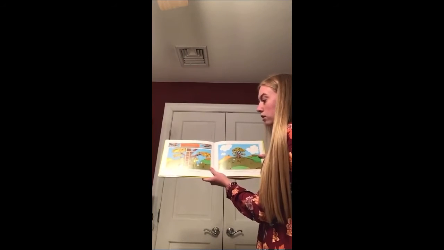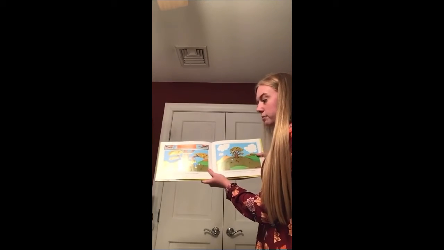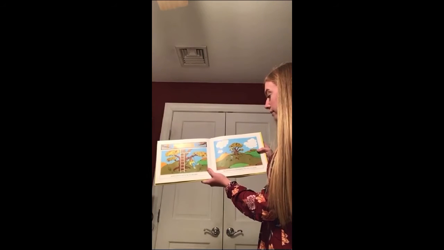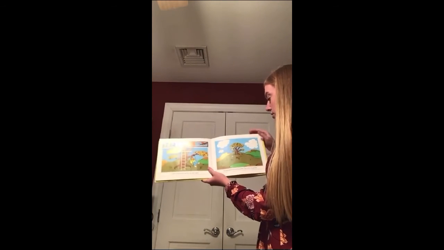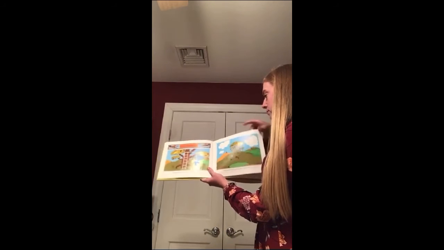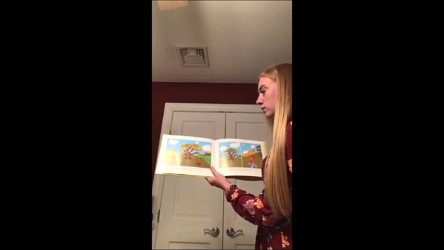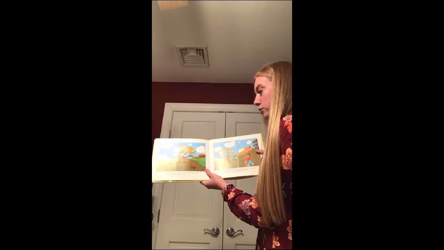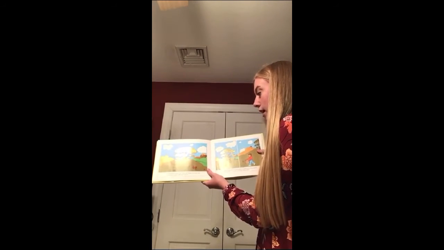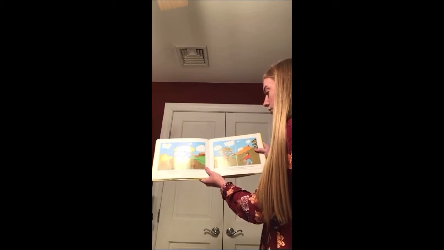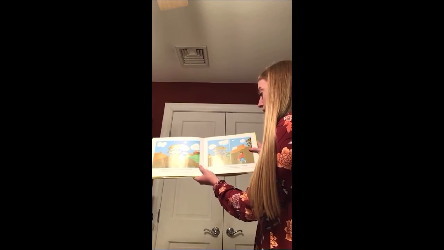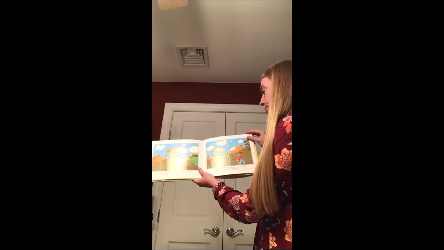It is fall. Arnold's apple tree now has big, red, tasty apples. The green leaves have turned golden. They drift to the ground. Arnold gathers some of the leaves and brings them up to his treehouse to make a soft floor to lie on. Arnold shakes the branches and red apples fall to the ground. He puts them in a basket and takes them home.